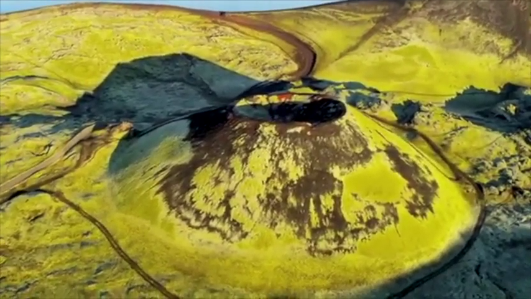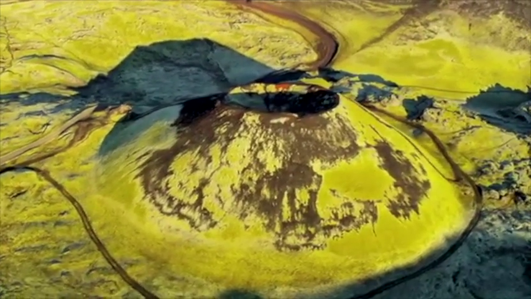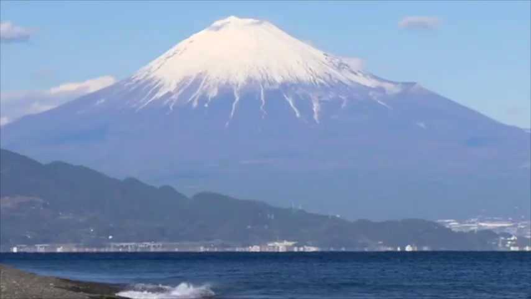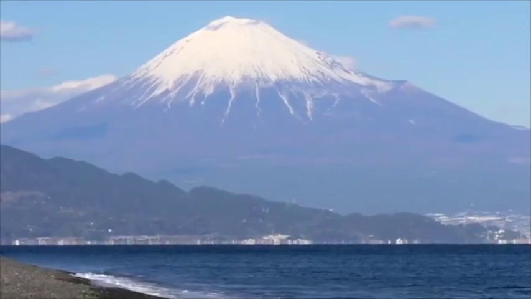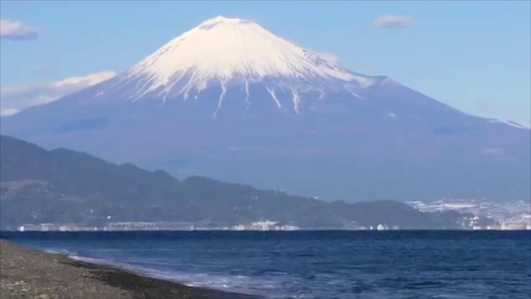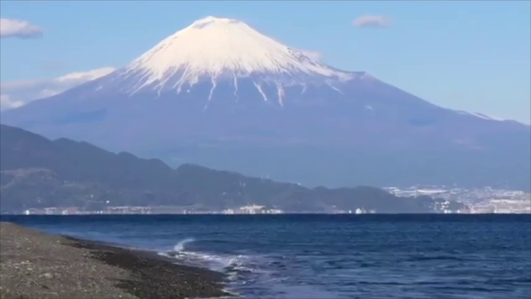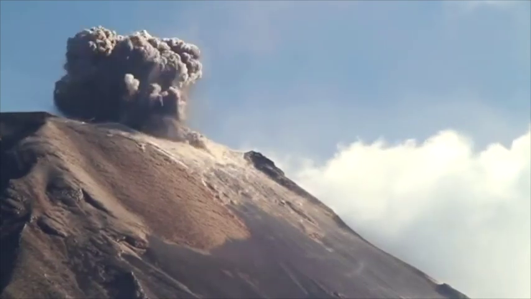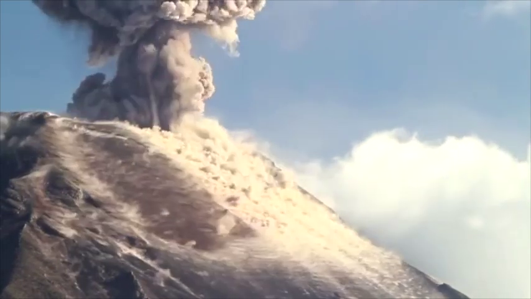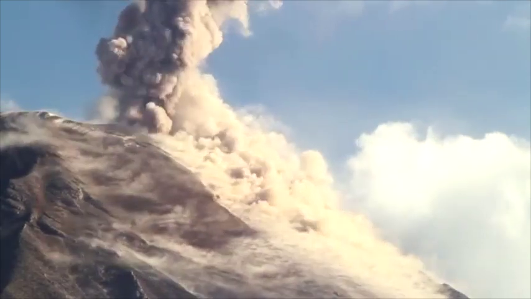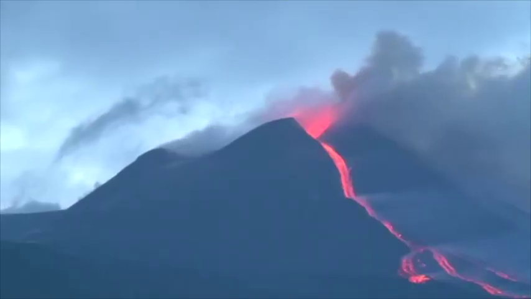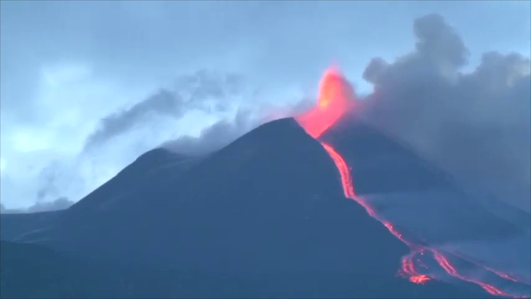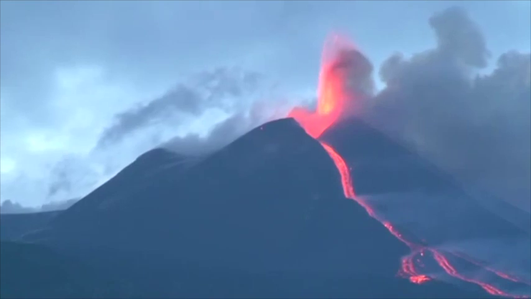This volcano is in Iceland. Can you see the crater in it? This volcano is in Japan. It has a lot of snow on the top of it. Look at this volcano in Ecuador. It's erupting. And this volcano in Italy is also erupting. Can you see the hot red lava?